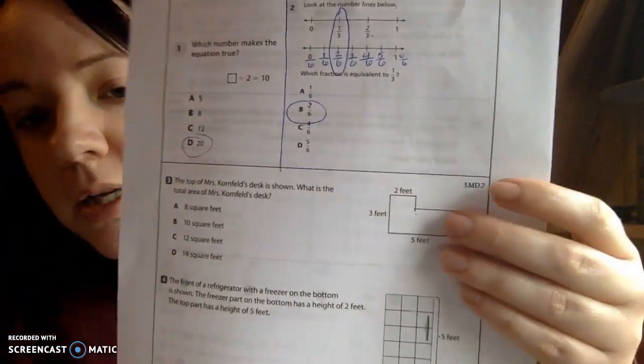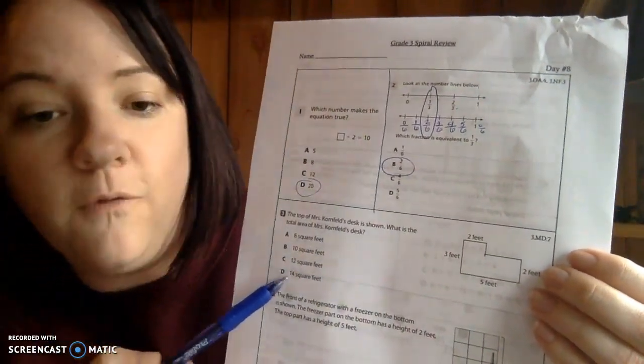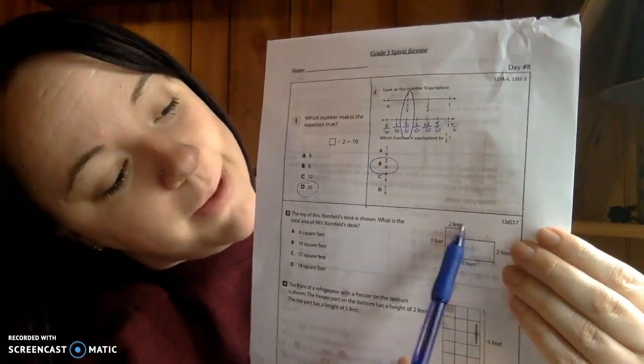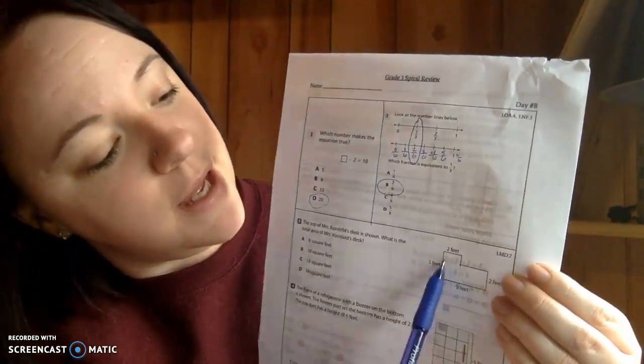Just like that. Okay. Number 3 says the top of Mrs. Cornfield's desk is shown. What is the total area of her desk? So I'm going to show you the area. Here's the desk that they're talking about, and here are our answers. 8 square feet, 10 square feet, 12 square feet, or 14 square feet. So first we need to look at how we're going to divide this. If I wanted to divide it this way, I would know my 2, but I wouldn't really know over here, right? I mean, we could probably figure it out if we looked at the other numbers.